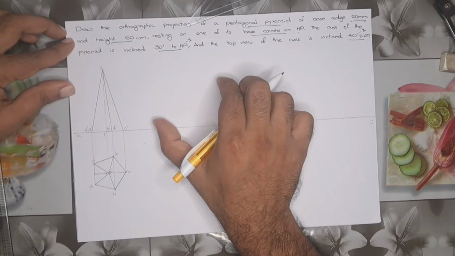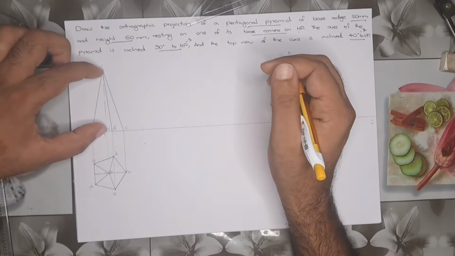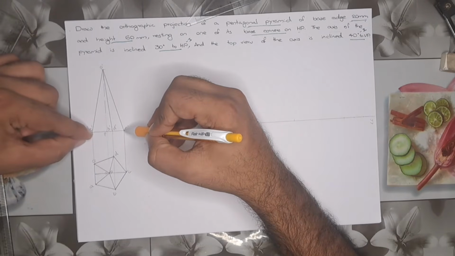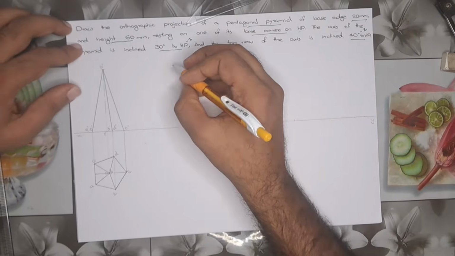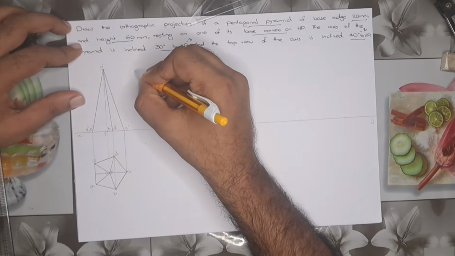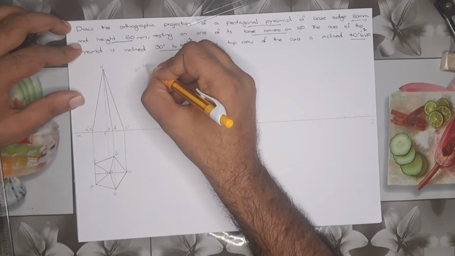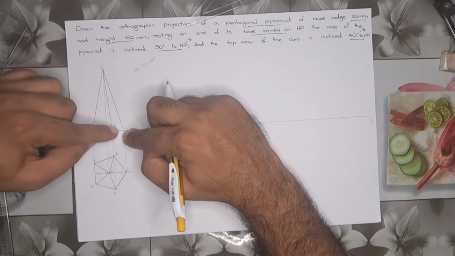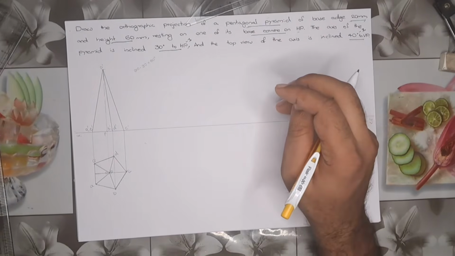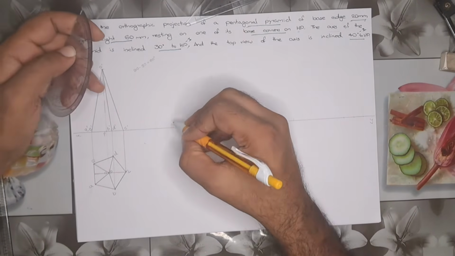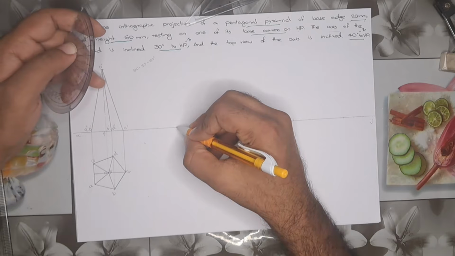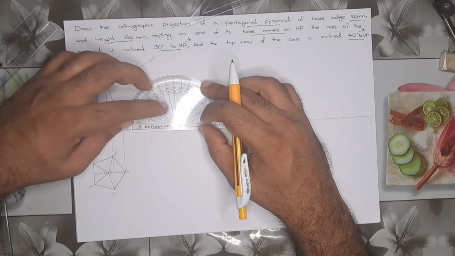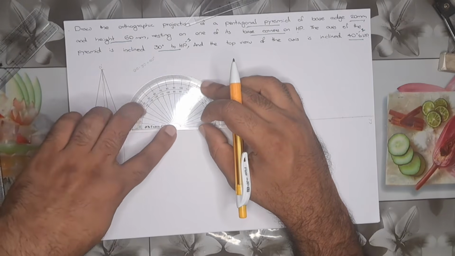In order to draw the 30 degree inclination, we are first drawing the CA line at 60 degree. That means 90 minus 30, 60 degree. In that line we are drawing the CA. So we are taking the point C over here. We plot the point C here, and we are taking 60 degree over here.